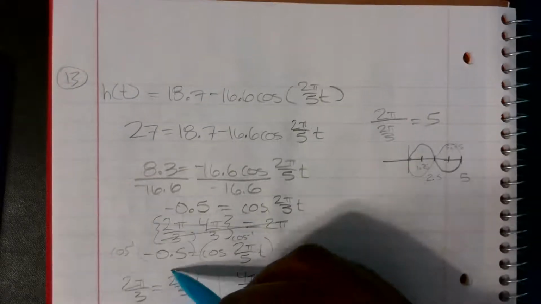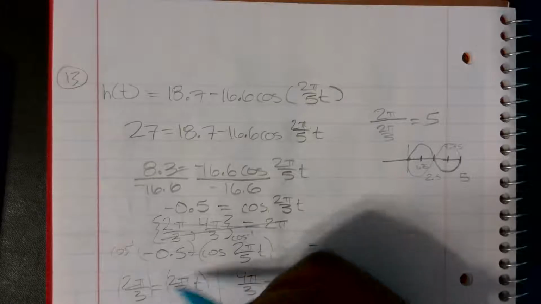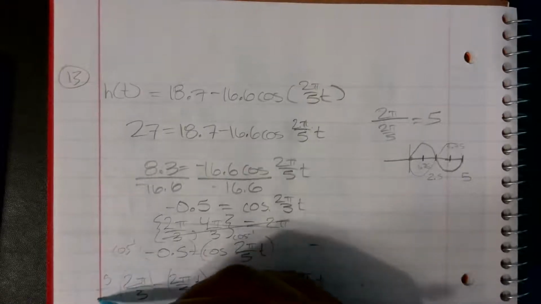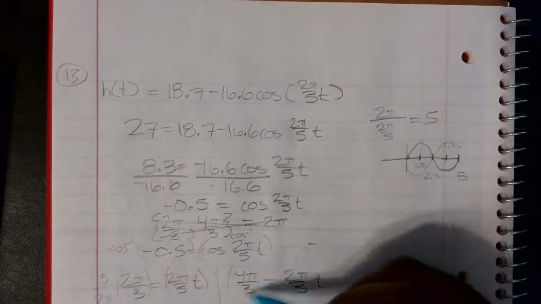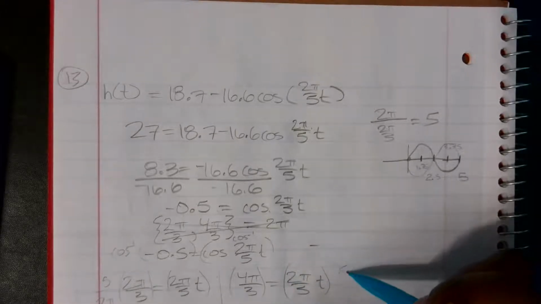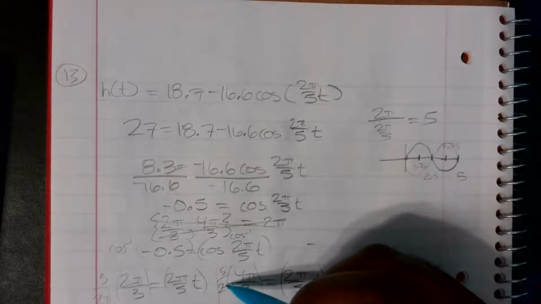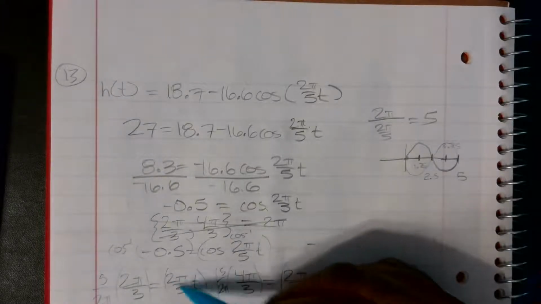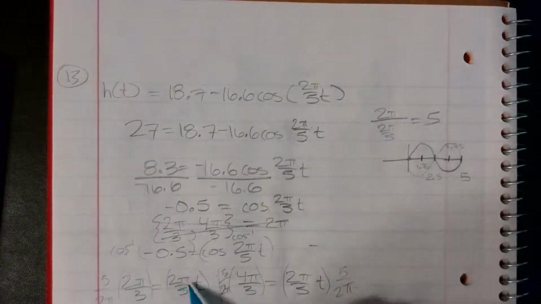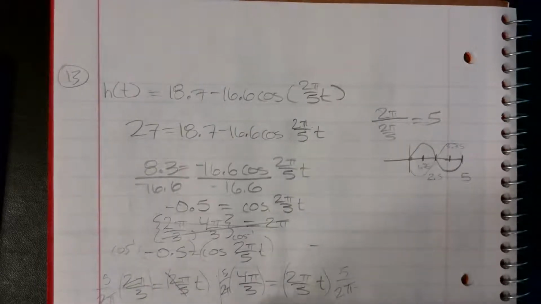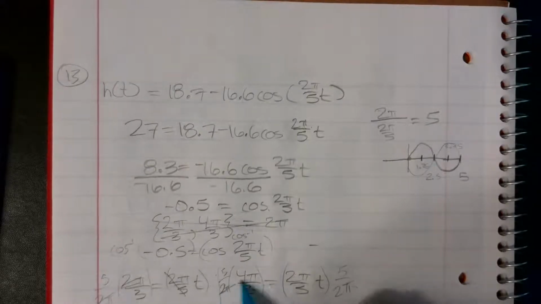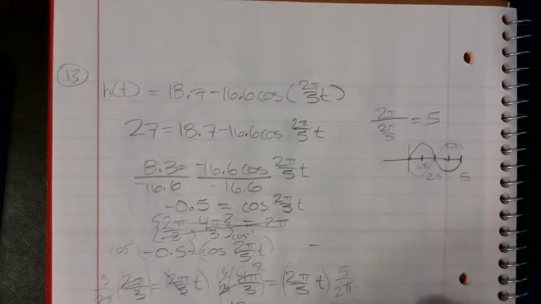All right, so we're going to multiply both sides by 5 over 2 pi. The reason we're doing that is to get rid of the coefficient of this t. We want t by itself, so it goes away there. Here we end up with 5 over 3 is equal to t, and here we get 10 over 3 is equal to t.